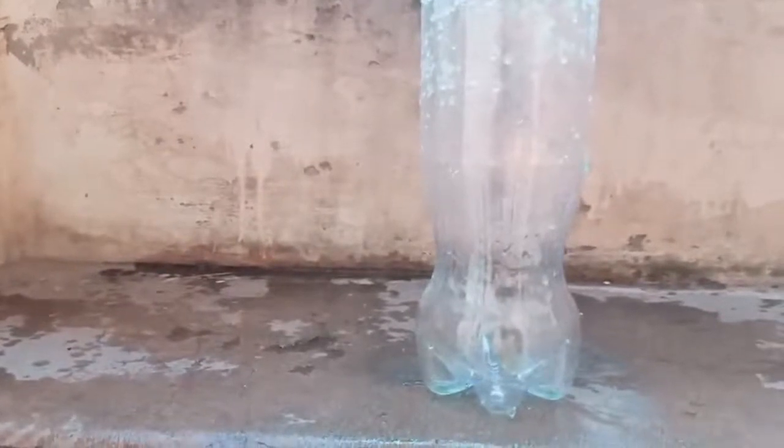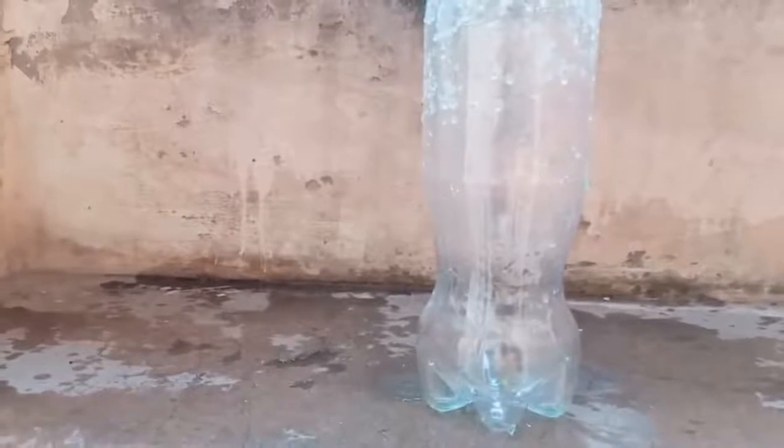Now we are going to perform the second activity, which shows that liquid pressure is the same at the same height. For it we make holes at the same level with the same needle. Now we pour water in this bottle and observe.